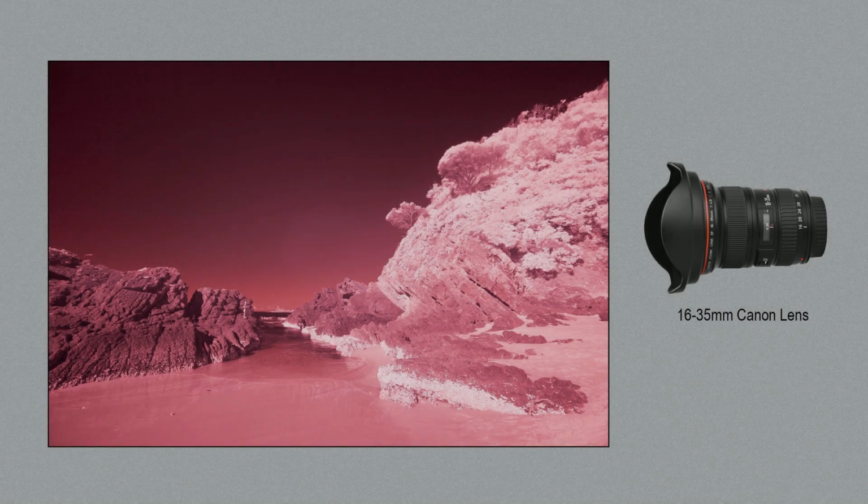When we come to think about lenses for infrared photography, generally speaking, whatever lens you want to use, you can go ahead and use. But in practice, there are some lenses that don't react too well to an infrared converted camera. Here's one of the early pictures from our converted Canon camera, and I shot this with a 16 to 35mm Canon lens.